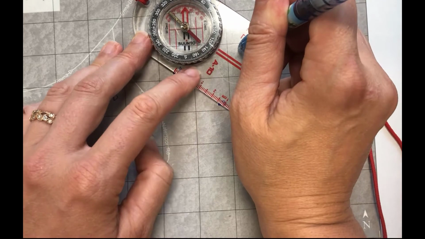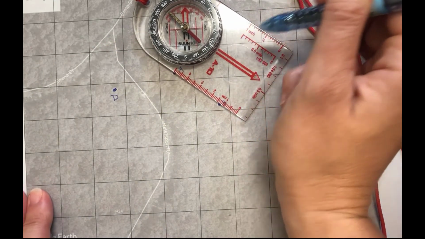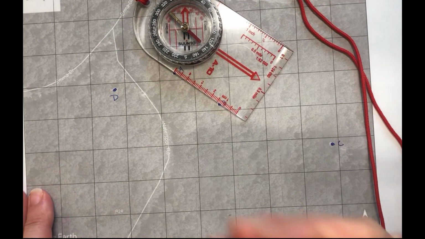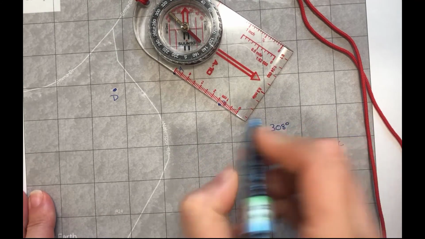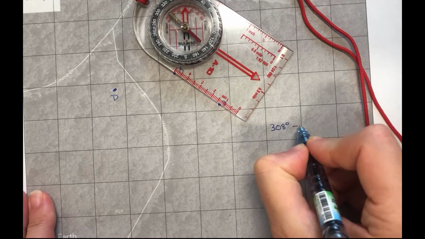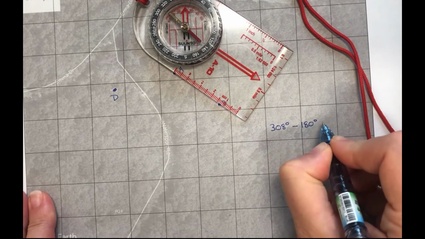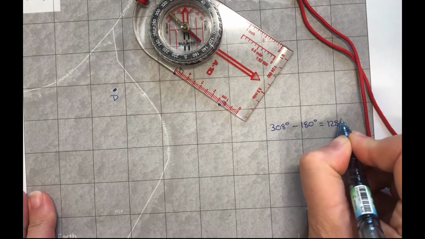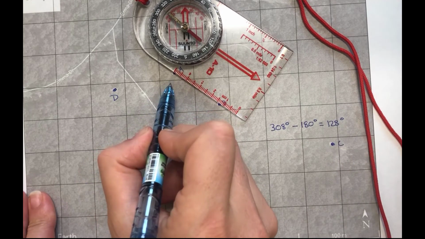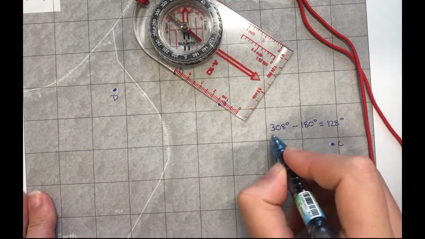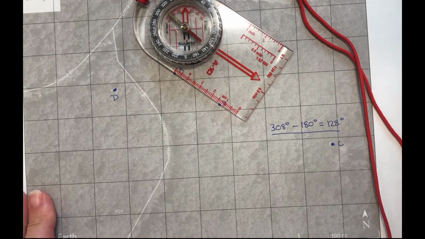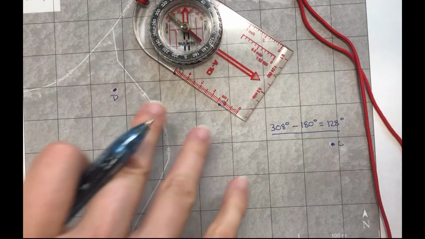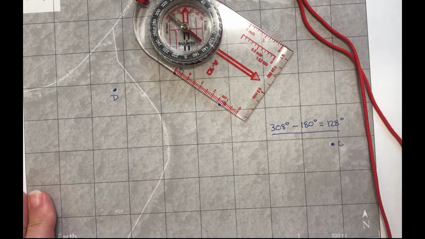What you should notice from this is that the reason why I said that you could do some simple math is because this is called a back bearing. So 308 degrees, which we got from B to A, minus 180 degrees equals 128 degrees, which we just got as the back bearing from A to B. So that's another approach that you can take to do this. But this is showing you on a map how to use your compass to determine those azimuths between 2 points. And you can do that between any of these points on the map.